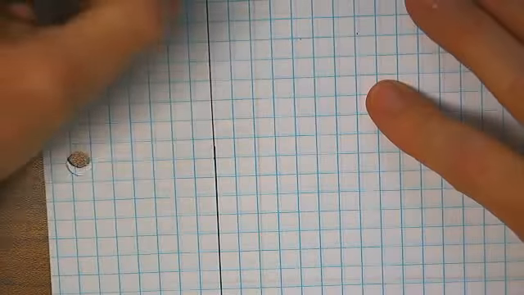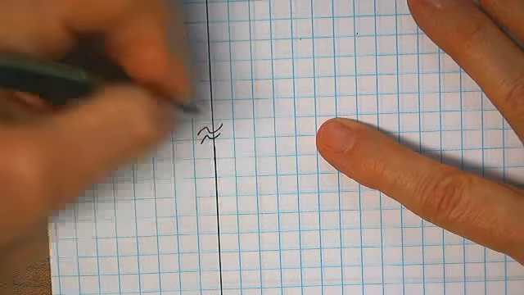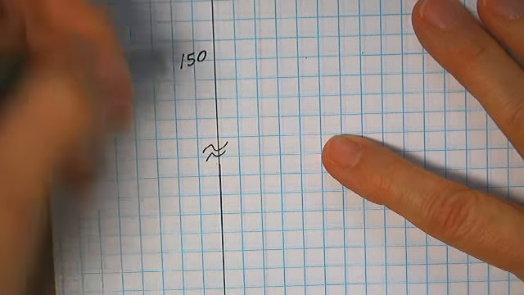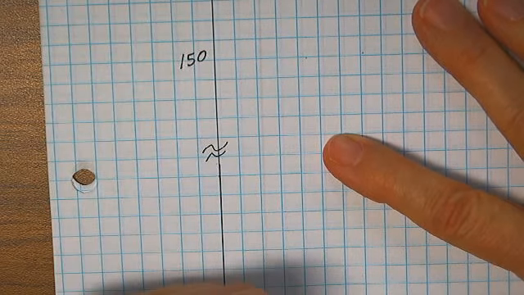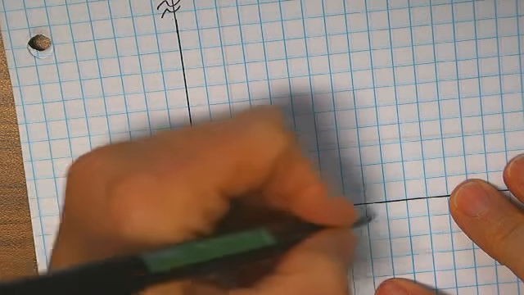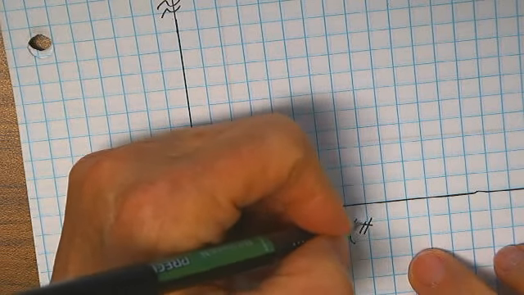Well, we start with 150 pages. We'll break this here. We'll start with 150 pages, and this is my x-axis, time measured in number of classes.